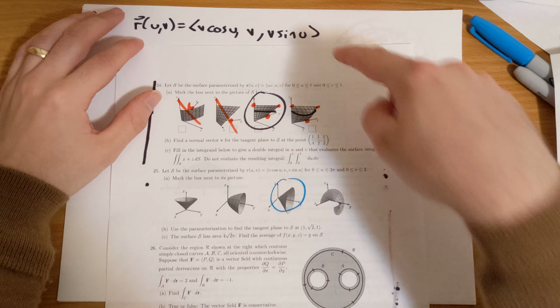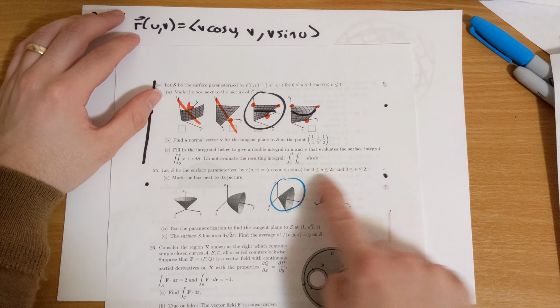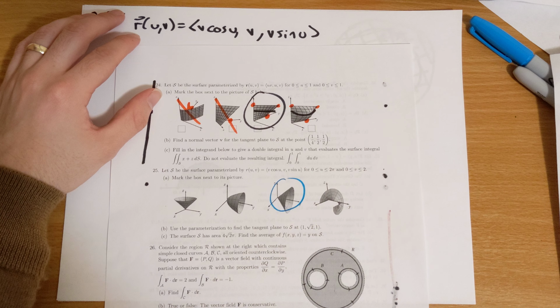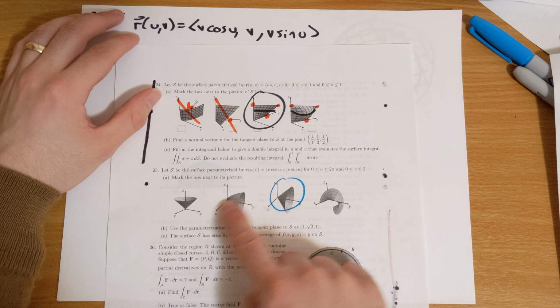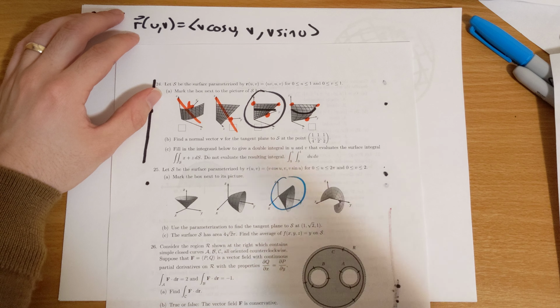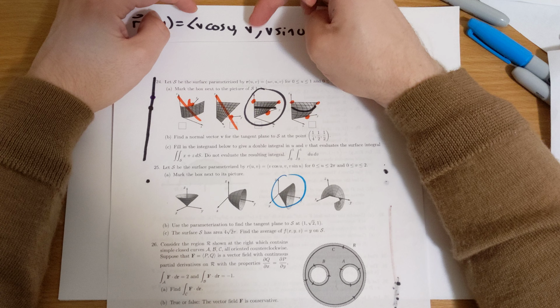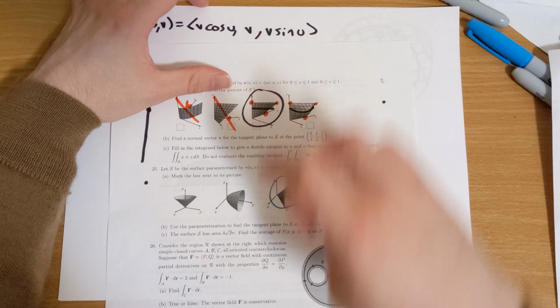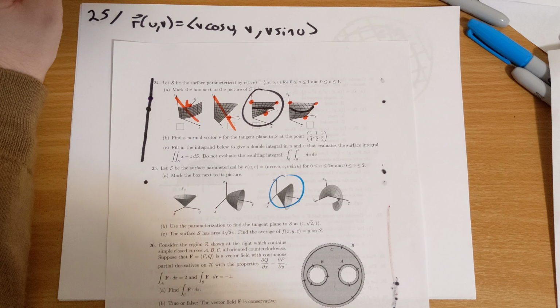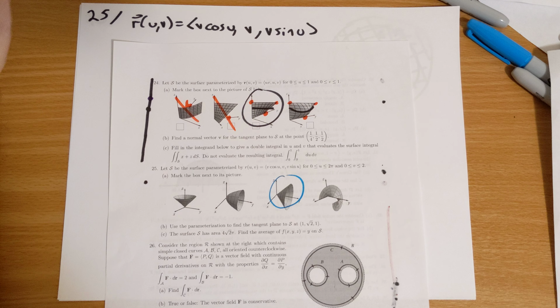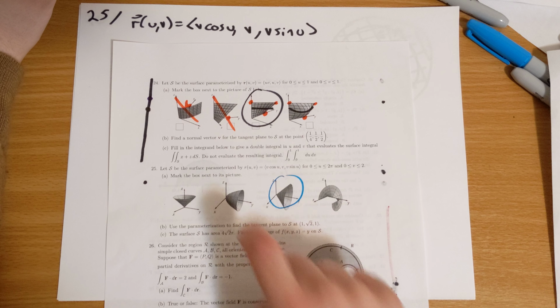And the thing to tell here, it's going to go all the way around the circle. u is running from 0 to 2 pi, so not that one. Does it look like these kind of circles or that circle? Well, the radius of our circles, v, grows linearly as y grows. And so that's how we settle on this one. Okay, so that is part A.